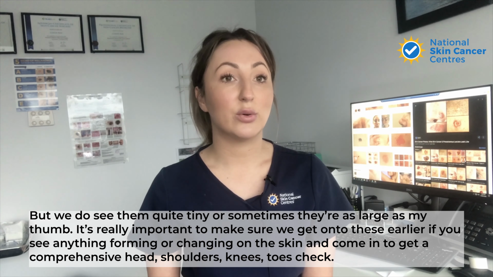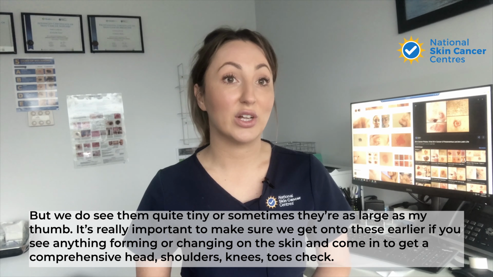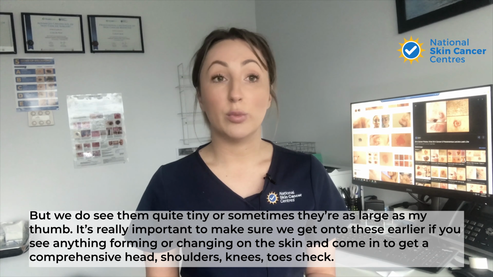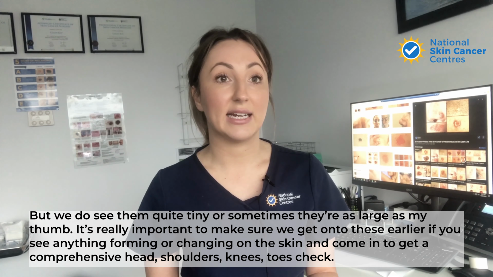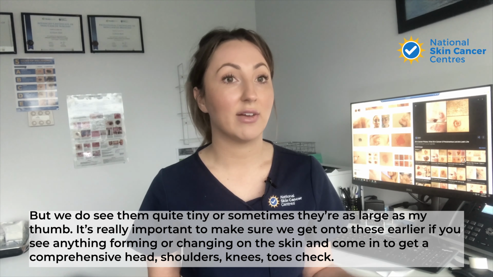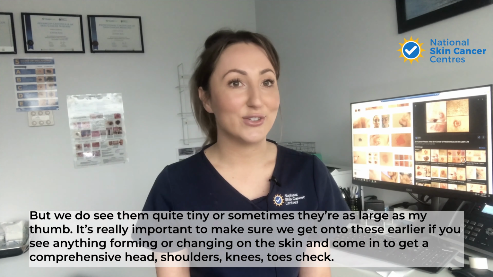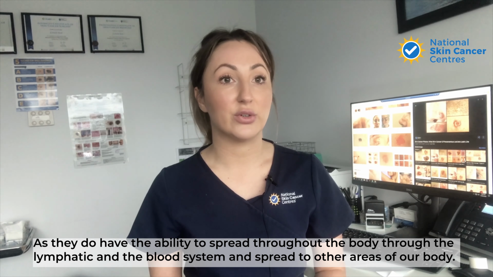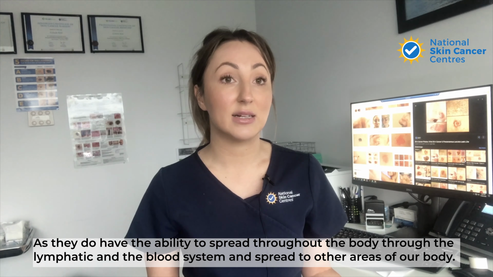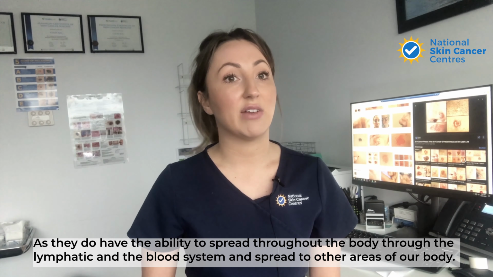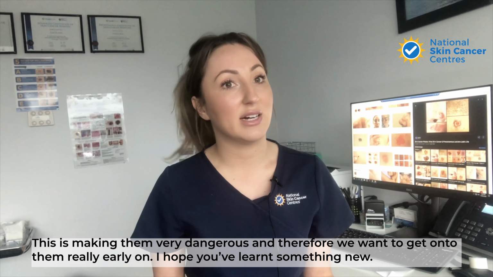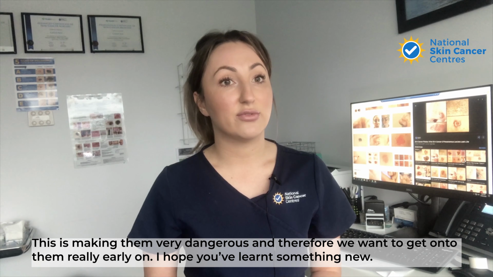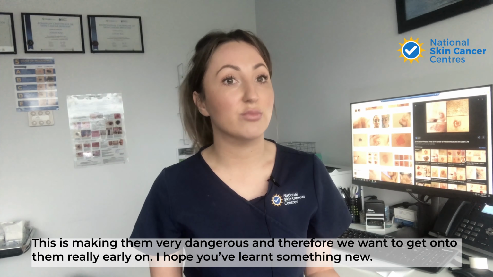So it's really important to make sure we get onto these earlier if you see anything forming or changing on the skin, and come in and get a comprehensive head, shoulders, knees, toes check, as they do have the ability to spread throughout the body through the lymphatic and the blood system, and spread to other areas of our body. This makes them very dangerous, and therefore we want to get onto them really early on.